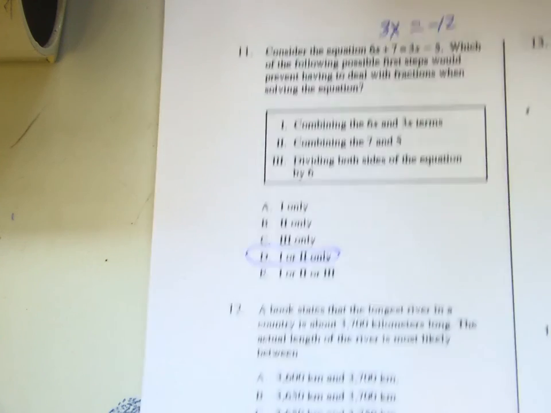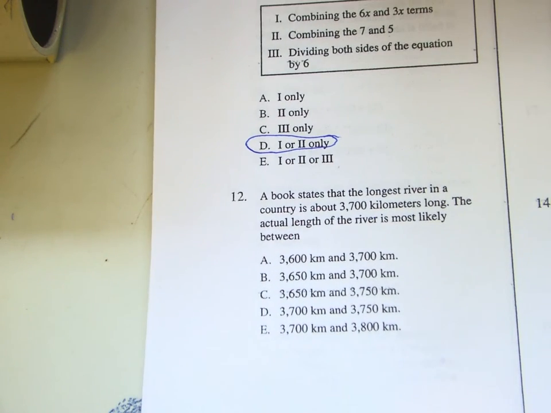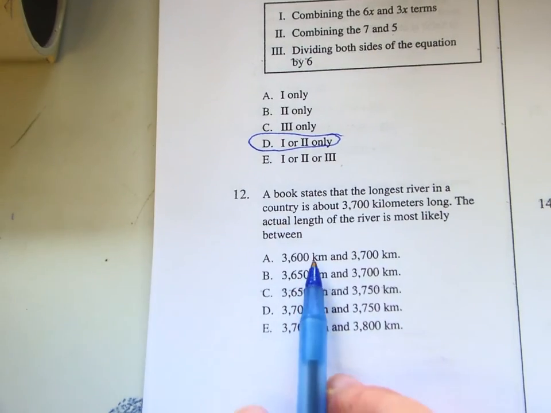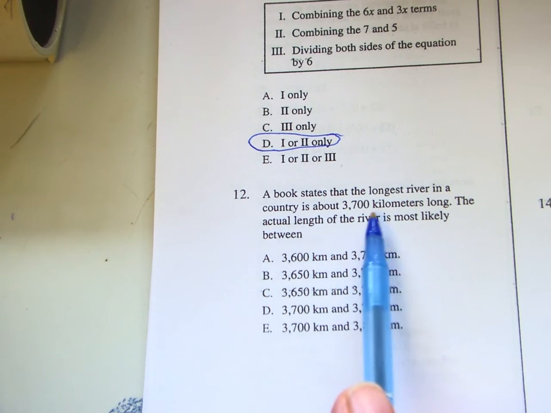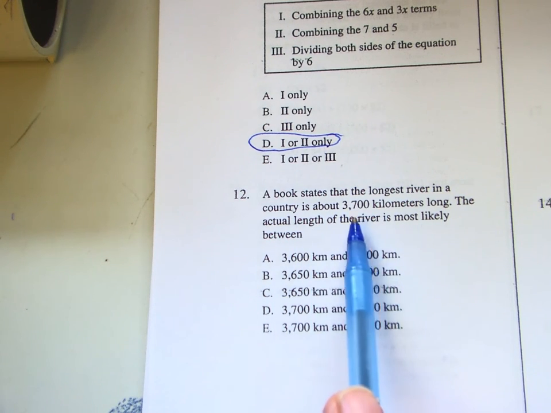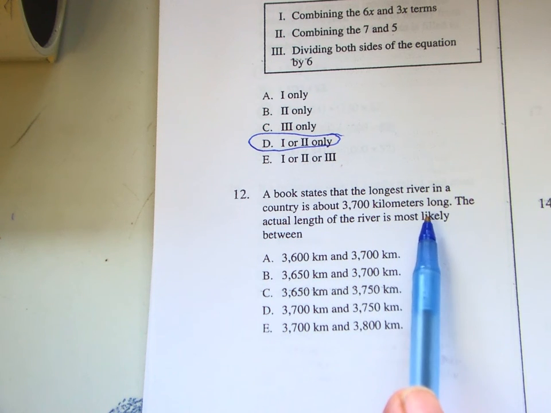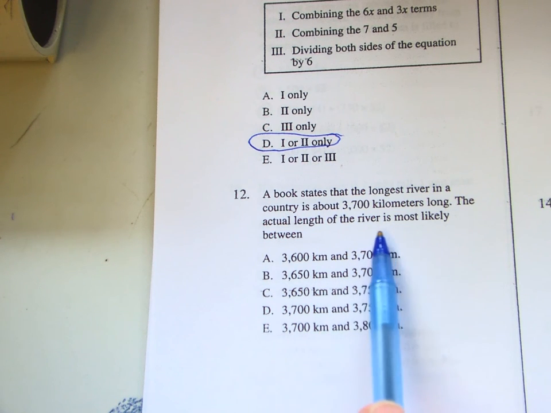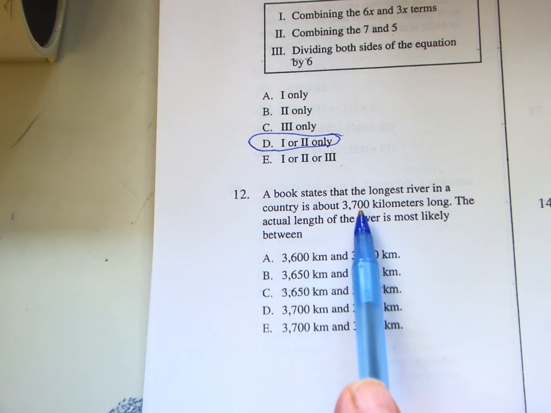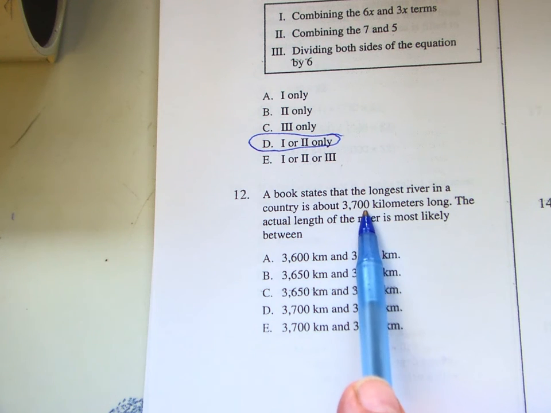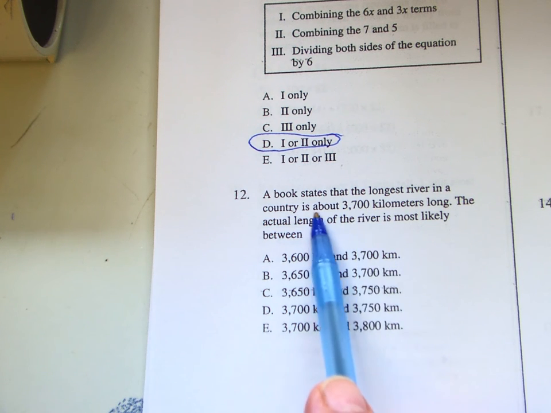Okay, let's do number 12, and then maybe we'll see if we're far enough. You pause it and work on it first. A book states that the longest river in the country is about 3,700 kilometers long. The actual length of the river is most likely between what? So this is a rounded answer because it couldn't come out exactly, and it used the word about.